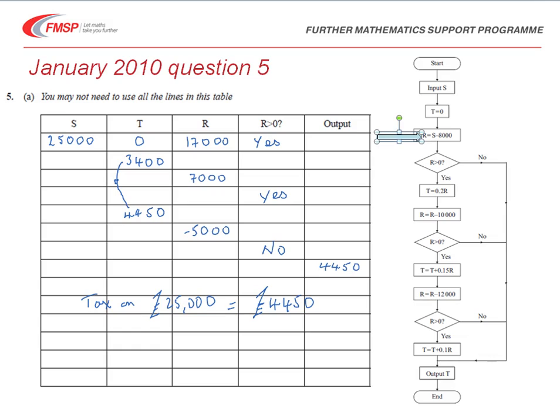Well, of course, R is equal to S minus 8,000. So we can say that there's no tax if S minus 8,000 is equal to 0, and therefore our greatest amount of tax-free allowance is £8,000, the largest we can earn without paying tax.